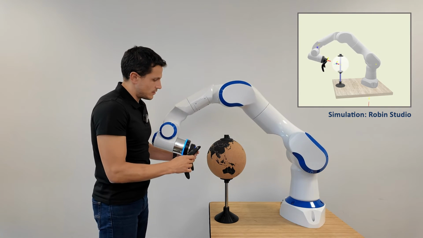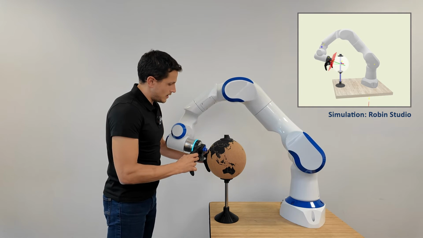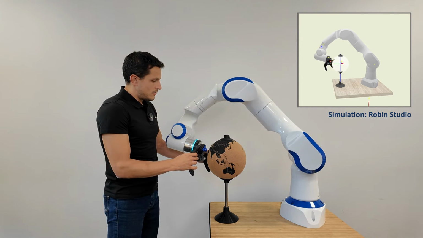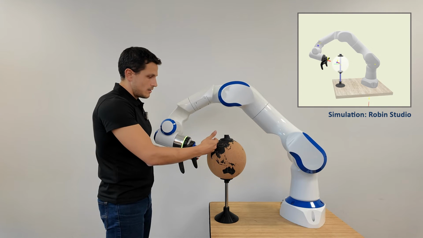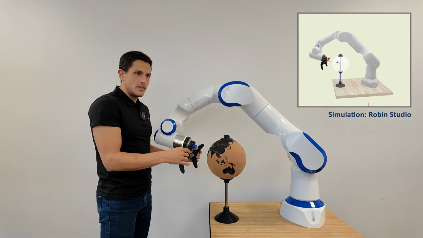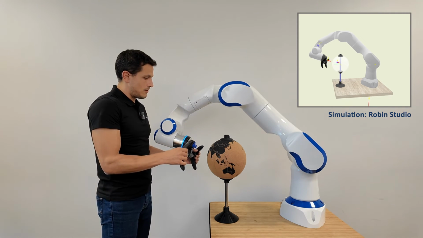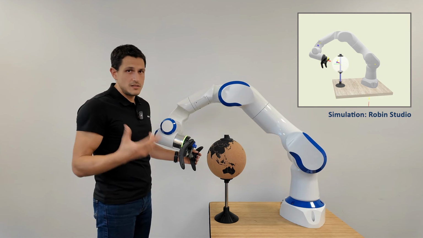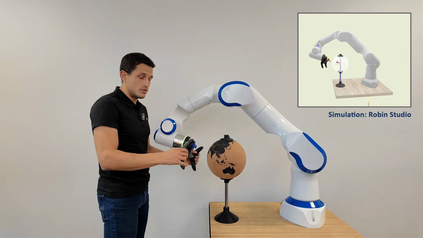Here I need to go out of the collision, and I try again. And you have to know that the margin between the object and the robot is configurable. You can have maybe a 1 millimeter margin or a 10 centimeter margin, depending on what you want to avoid.